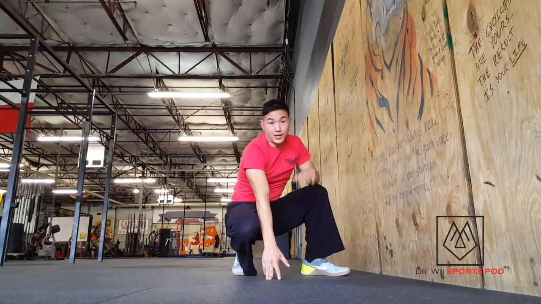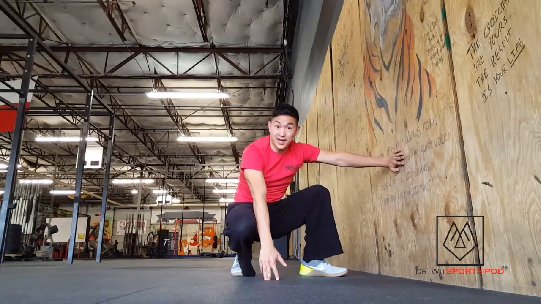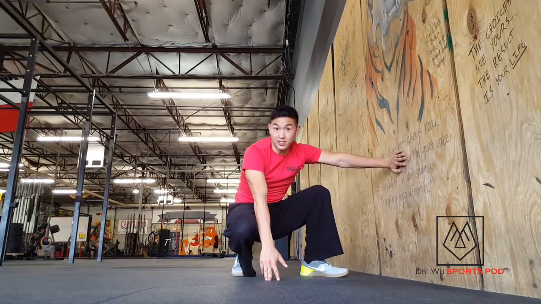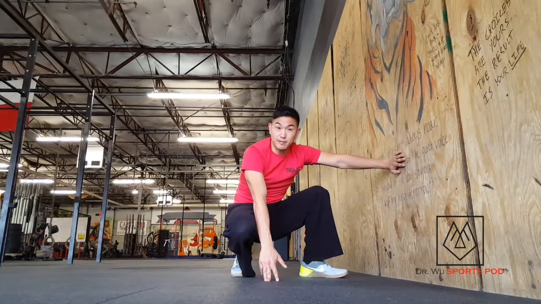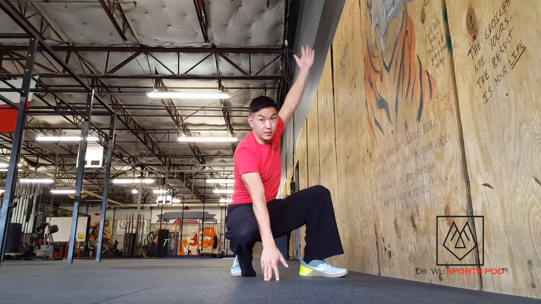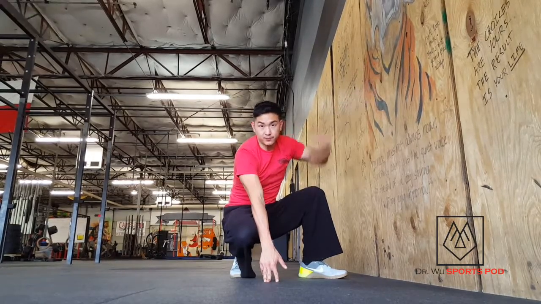Now, one caveat is, if you can't even get into a deep squat position in a passive range of motion, you are not going to get into an active range of motion of a deep squat. And that means in any position. That means if you can't passively get into an extended position in your shoulders, you'll never get there actively.